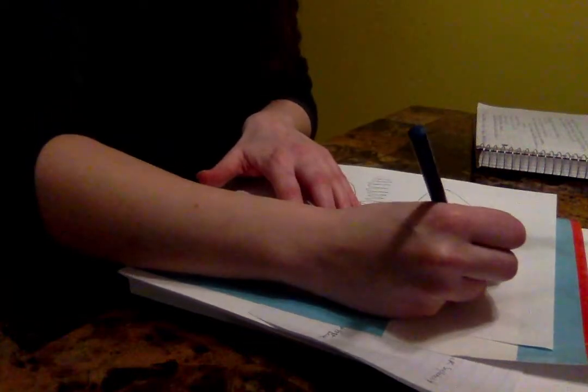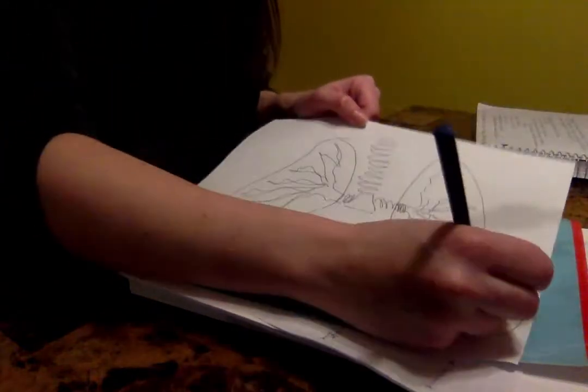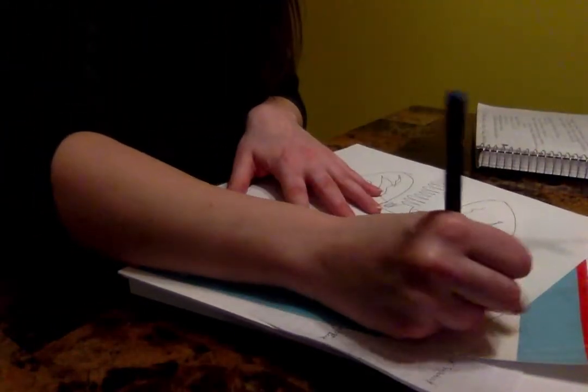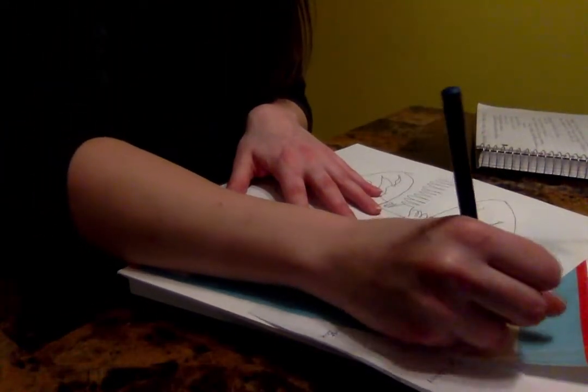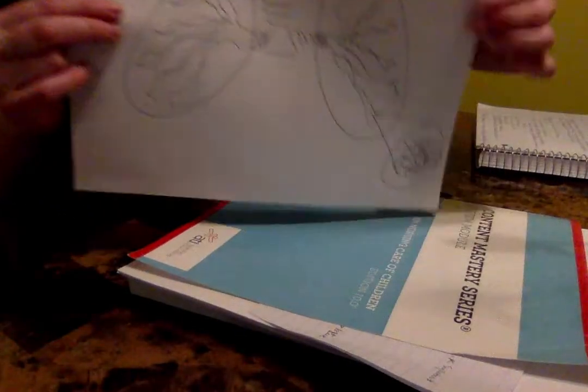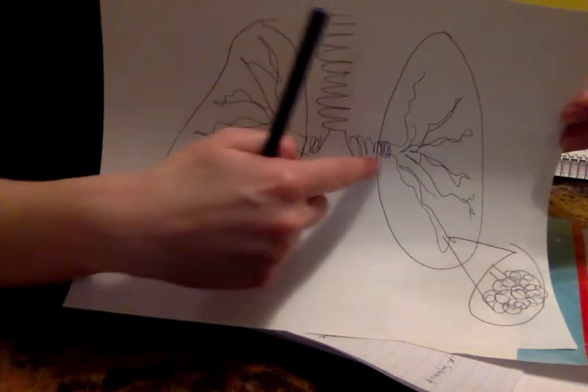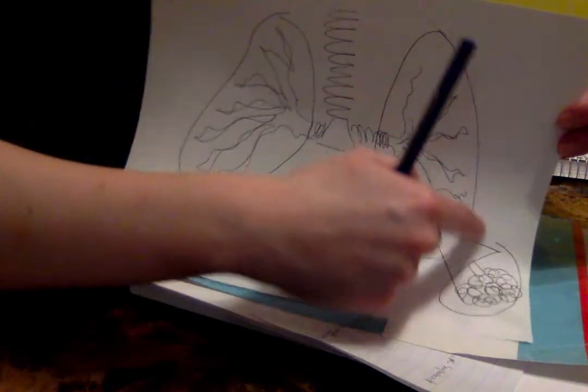Attached to your bronchioles, you have your alveoli. These little sacs collect oxygen, and they're responsible, in part, for gas exchange. So here, trachea, bronchi, bronchioles, alveoli.